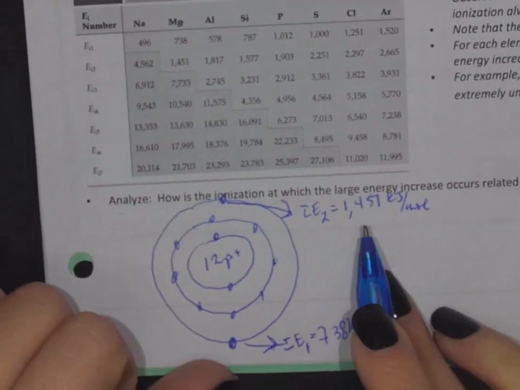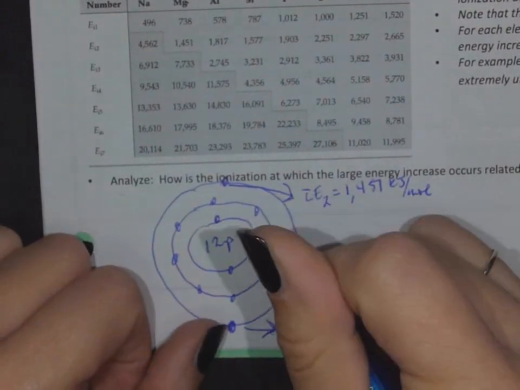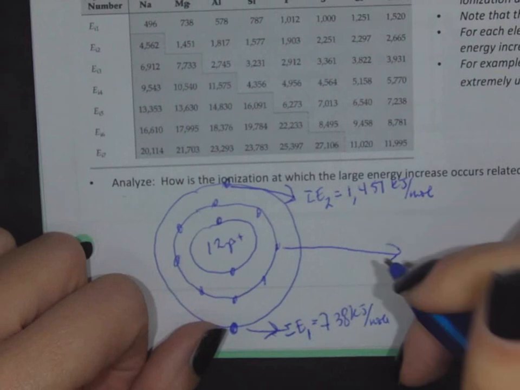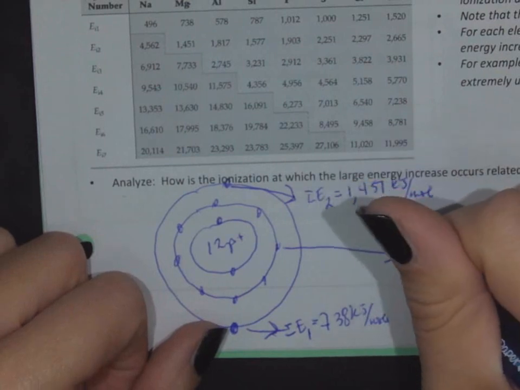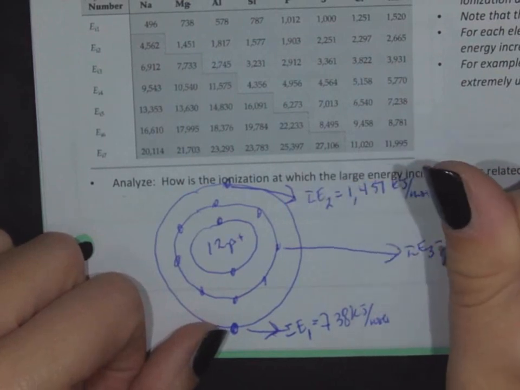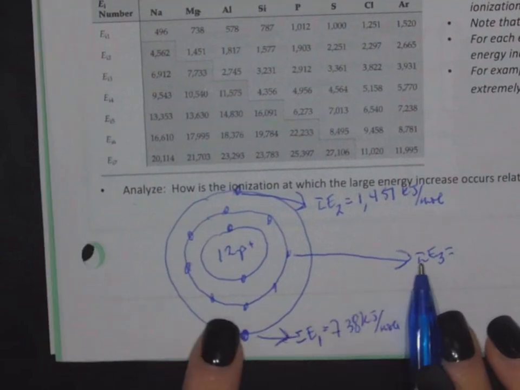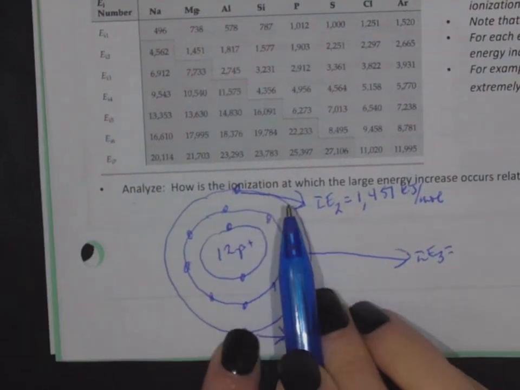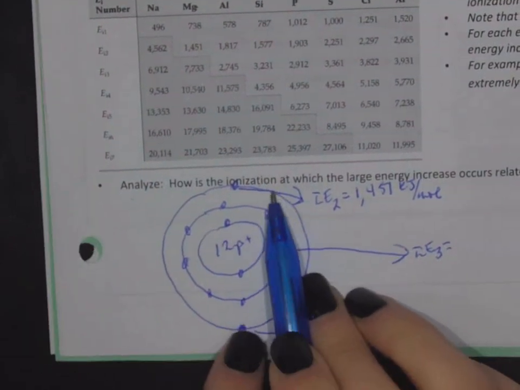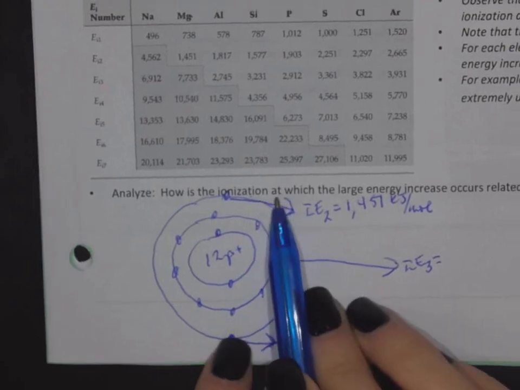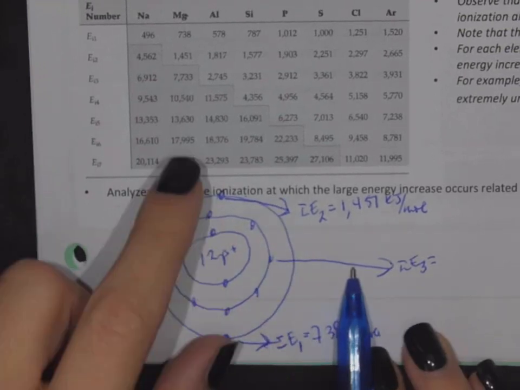Okay, now if we try to remove a third one, ionization energy 3, something really interesting happens. These two are relatively the same. Like, it took a little bit more energy to remove the second compared to the first, but there's a huge jump when we get to the third one.